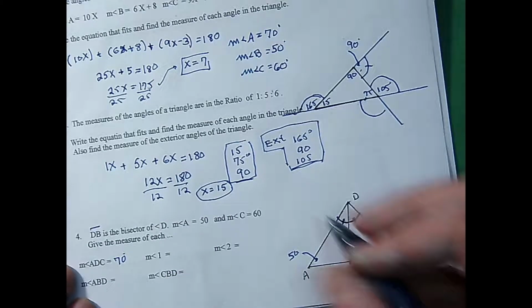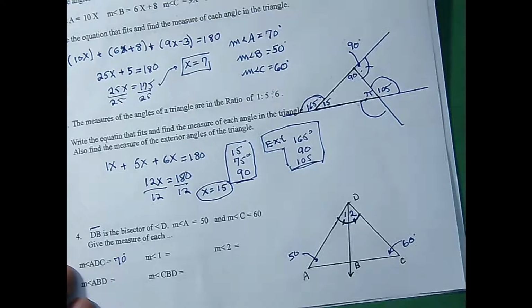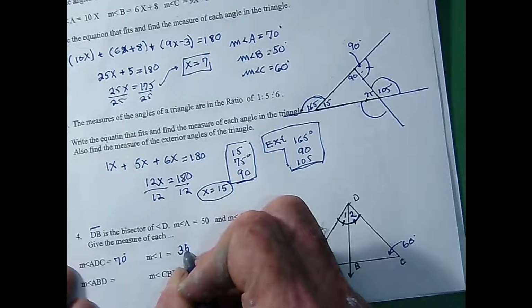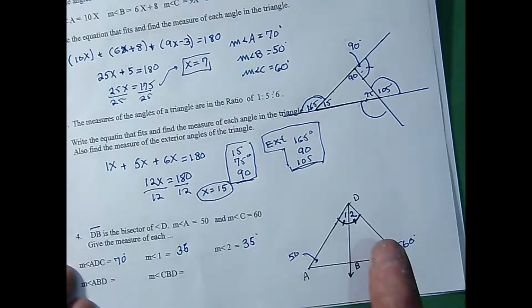I did a bad thing here. I should have put a 1 and a 2 in these positions. Let that be angle 1 and that one be angle 2. That's what I meant to have happen here. And you're remembering that since DB is an angle bisector, then these two angles would be congruent, and they add up to 70, huh? So they must be 35 apiece. 35 there and 35 there for angles 1 and 2, where it had been bisected.